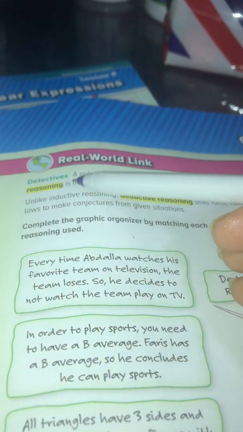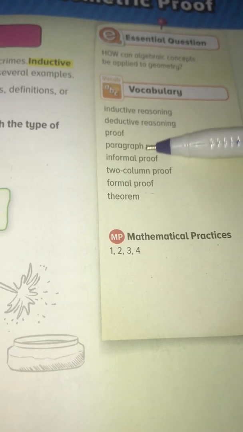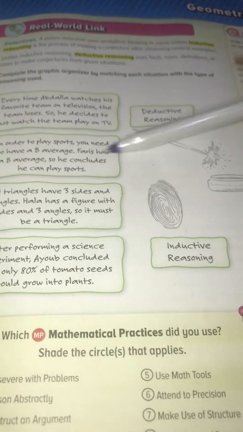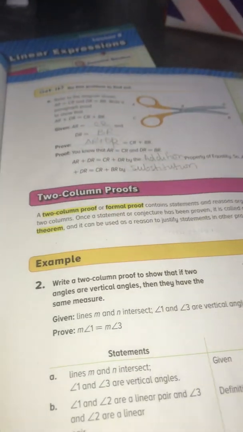Okay, class, this is geometric proof, chapter 5, lesson 2, grade 8. You need to know the vocabulary: deductive reasoning, inductive reasoning, all these words. You see all these words here? You need to know them to be successful. So your homework today, you need to do this part also. Read the vocabulary and then do this part. Then we will check this tomorrow before we start class.